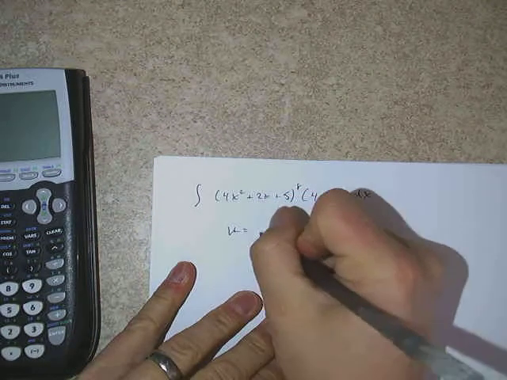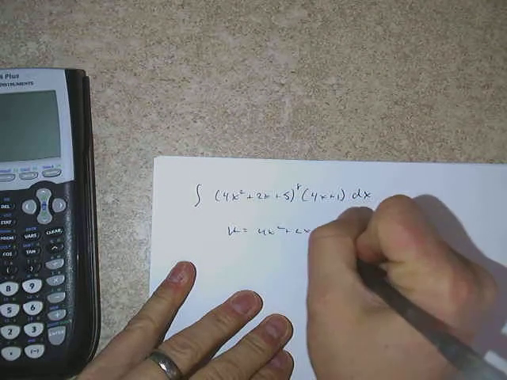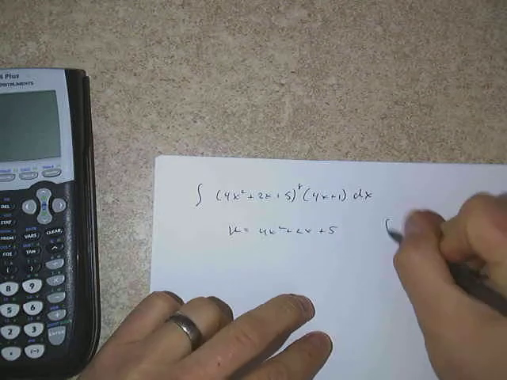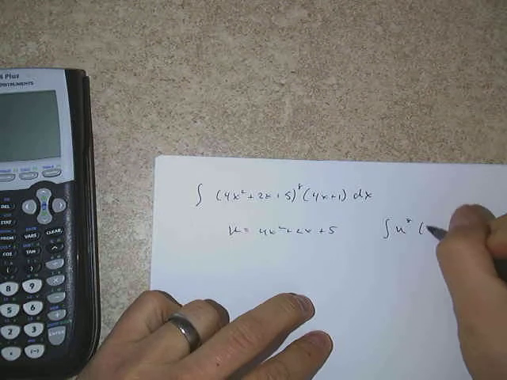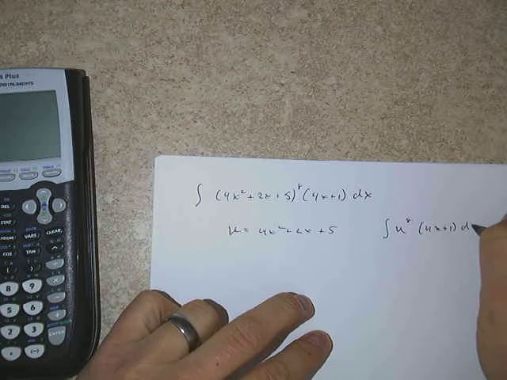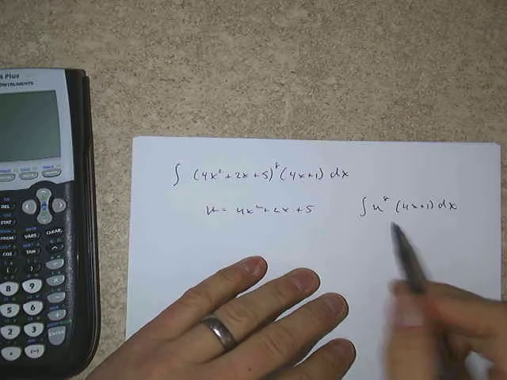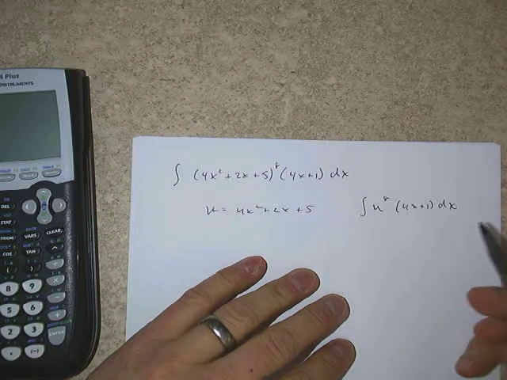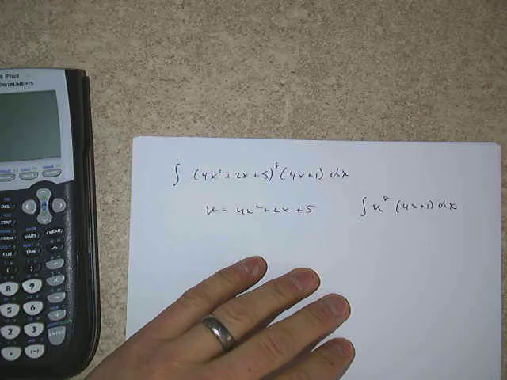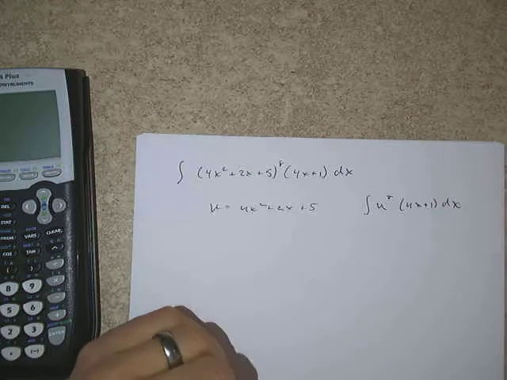Let's try to substitute here. So if we go 4x squared plus 2x plus 5 as our u, keep in mind that would leave us with u to the 8th times 4x plus 1 times dx. Okay. And I keep writing this just for illustration. You don't necessarily have to write this step out each time. But it might be helpful for you to see the substitution carefully with the du part.